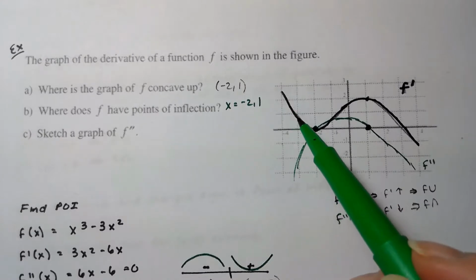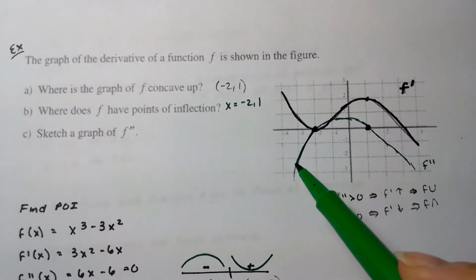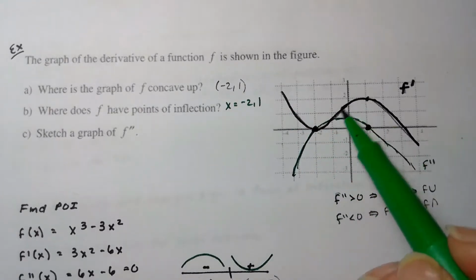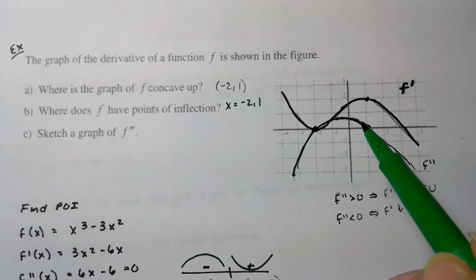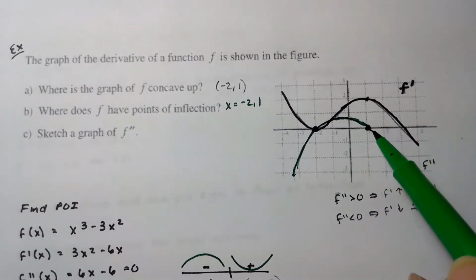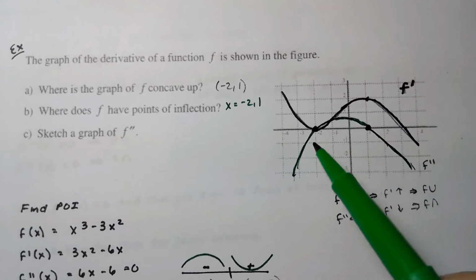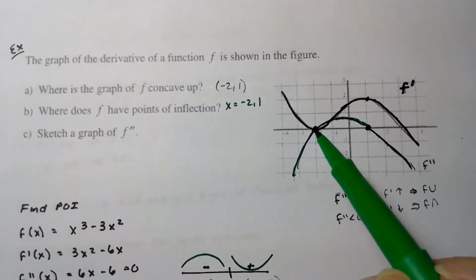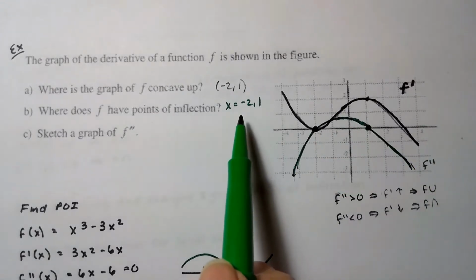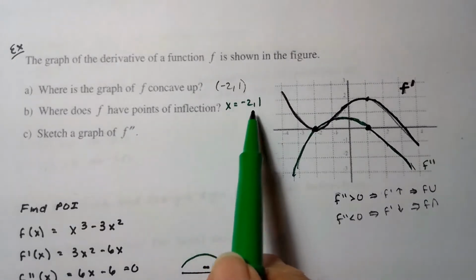And since f prime is decreasing, I know f double prime will be below. F prime increasing, f double prime will be above. F prime decreasing, f double prime will be below. So it's clear that f double prime changes sign here, and so therefore I'm going to have a point of inflection on the graph of f at x equals -2 and 1.